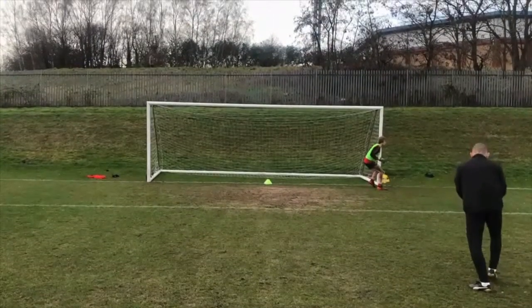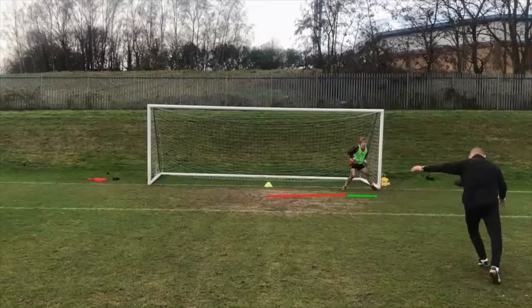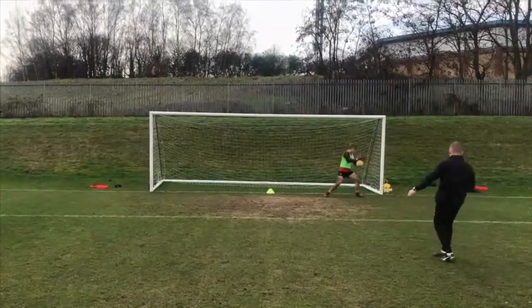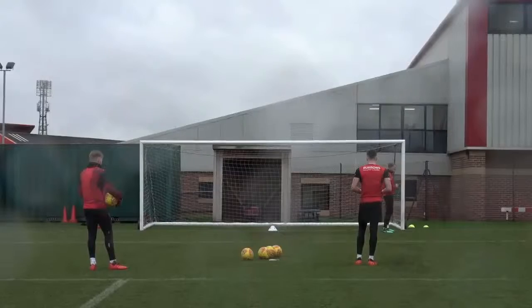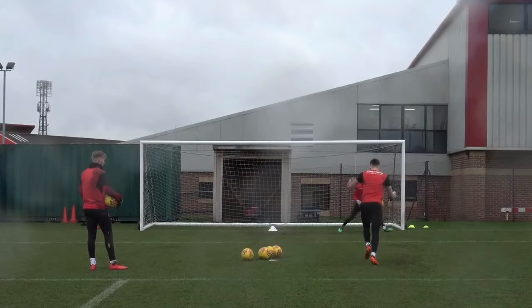If we break down the agility drill, from a performance point of view, he only covers a small aspect of his goal with his first step. If we compare this to our first team goalkeeper, he steps out nearly twice the distance. So what is the reason for this?